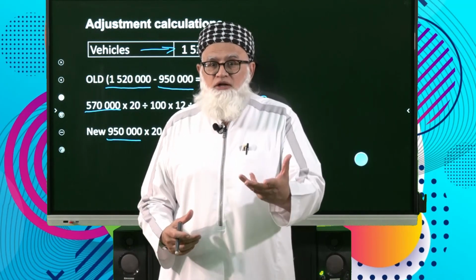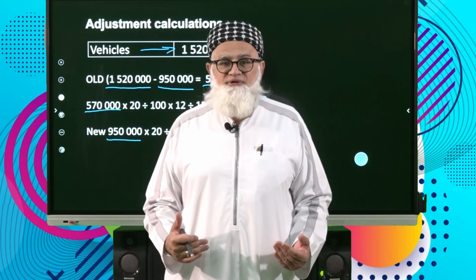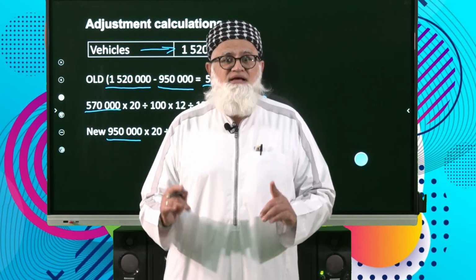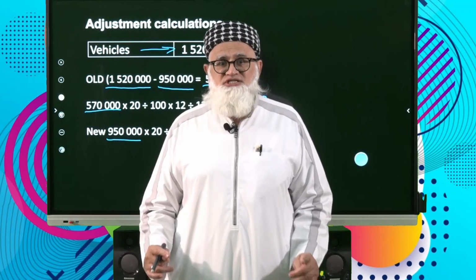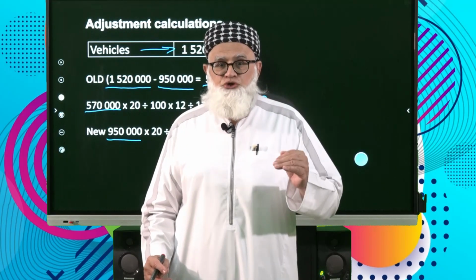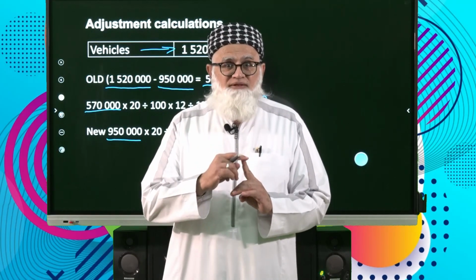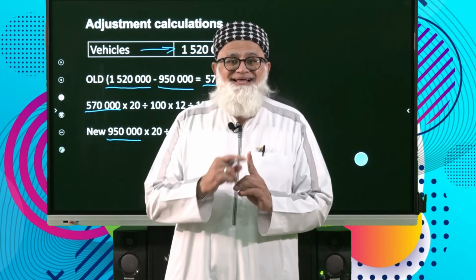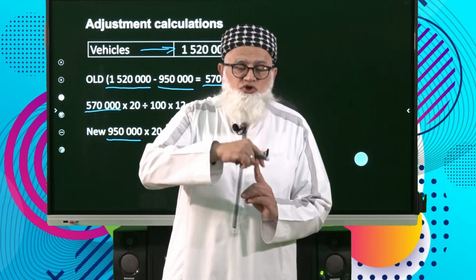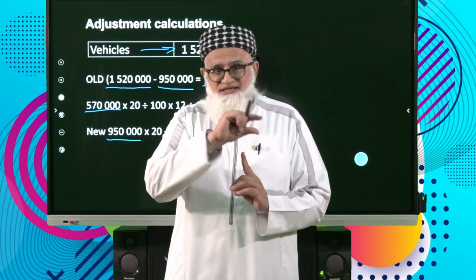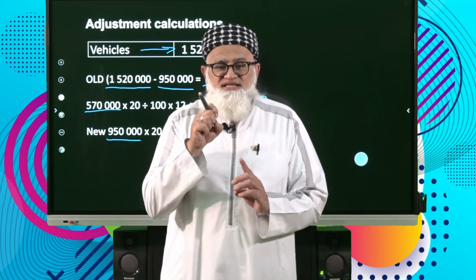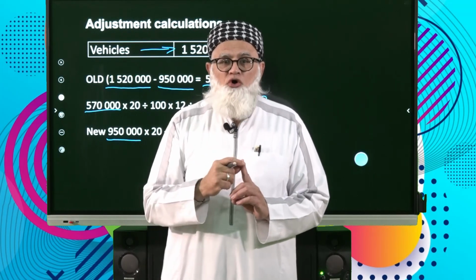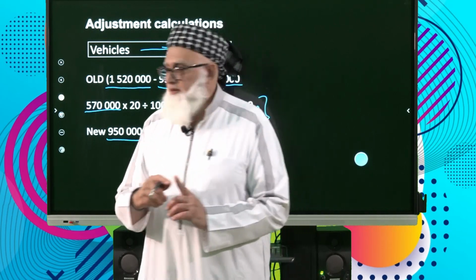If it's not included, keep it as two separate calculations. But in any case, keep the calculation separate into old and new. However, the challenge there is, is the new vehicle part of it or not? If it's not part of it, straightforward. If it is, first remove it, then do your calculation. Okay, next one.